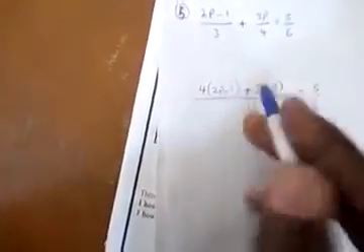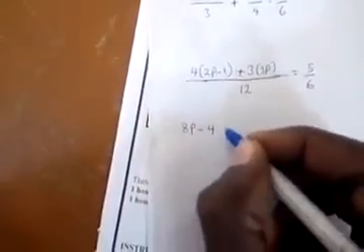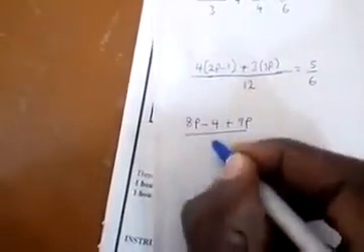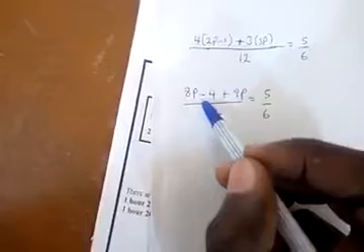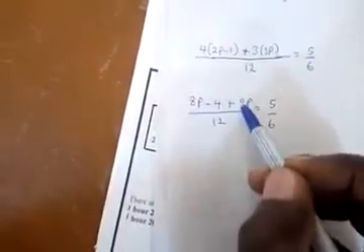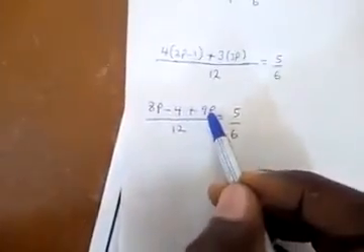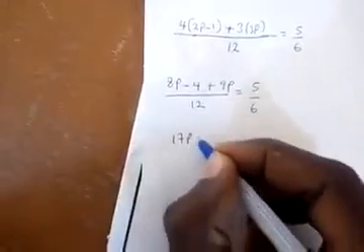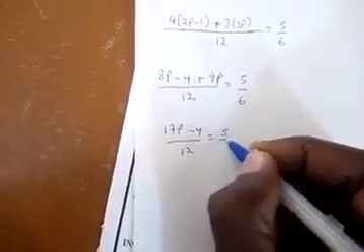4 times 2p, that's 8p. 4 times 1, that's 4. 3 times 3p, that's 9p. All divided by 12 is equal to 5 over 6. I will now collect like terms here. 8p and 9p, you can add them together because they are both p. 8p plus 9p is 17p. So I have 17p minus 4 all over 12 is equal to 5 over 6.